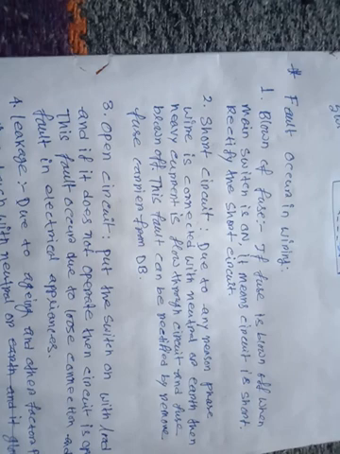The next fault is earthing. Suppose a phase wire is connected with the metallic body of an electrical appliance, it will give a shock. This is called earthing fault. The test lamp is connected between the body and earth. If the lamp glows, it means the phase wire is touching the body, and the fault is to be rectified. So there are 5 points of fault in the wiring system.